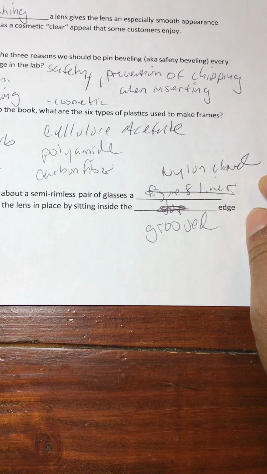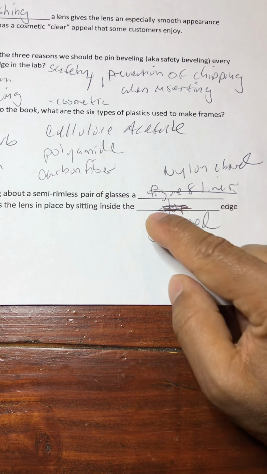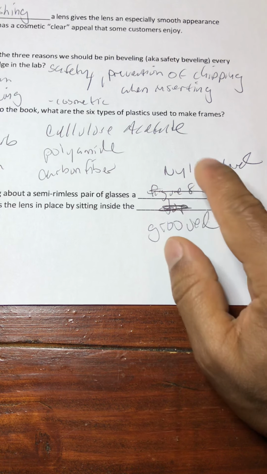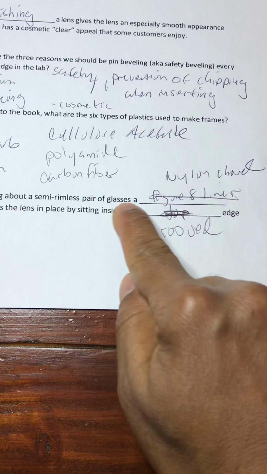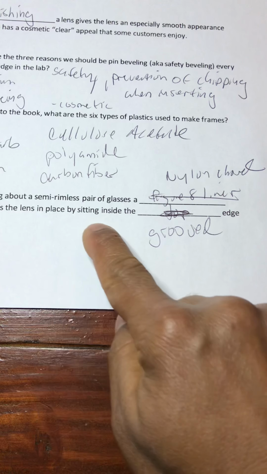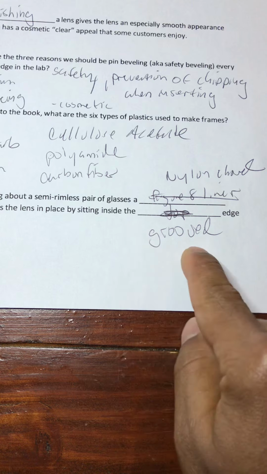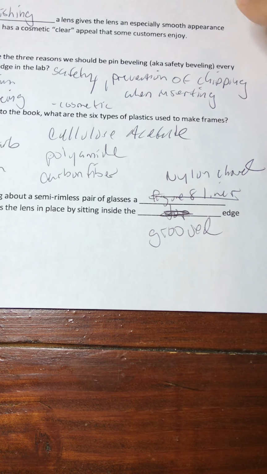Okay, talking about a semi-rimless pair, excuse my scribbling, because I wrote the wrong answer at first. We were looking for a nylon cord. I'm talking about a semi-rimless pair of glasses. A nylon cord actually holds the lens in place by sitting inside the grooved edge of the lens.